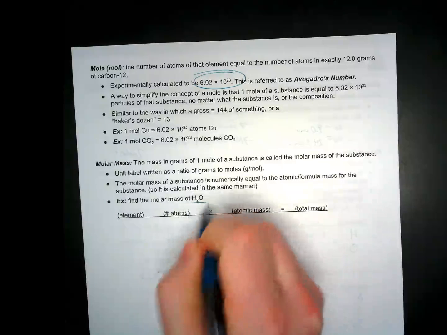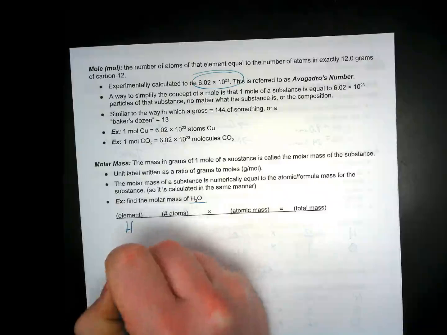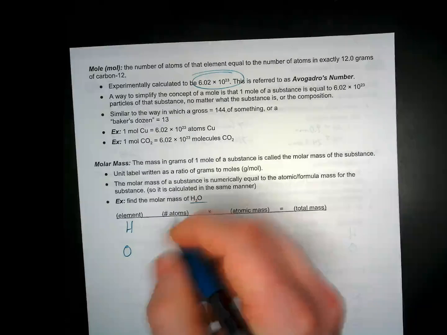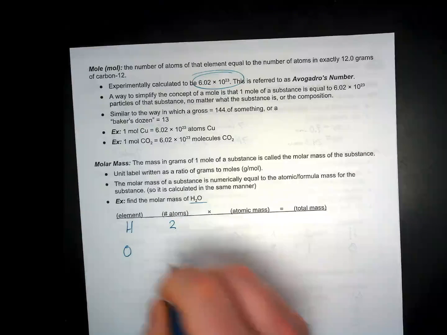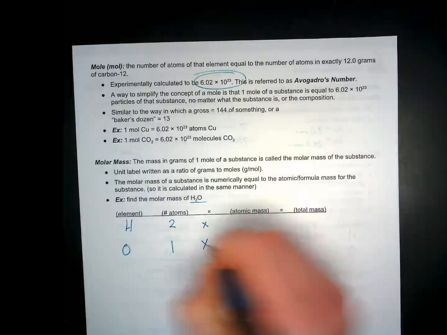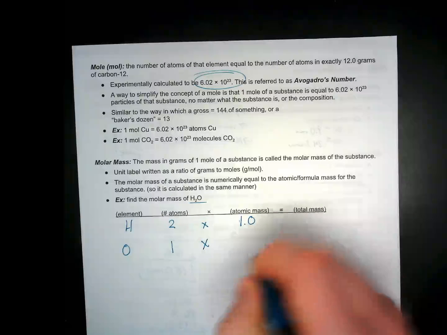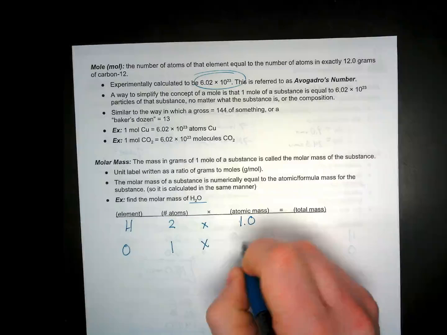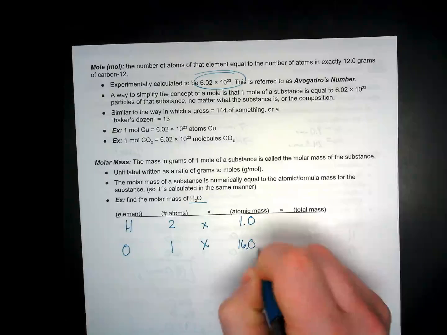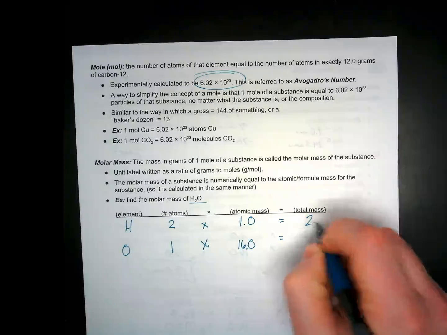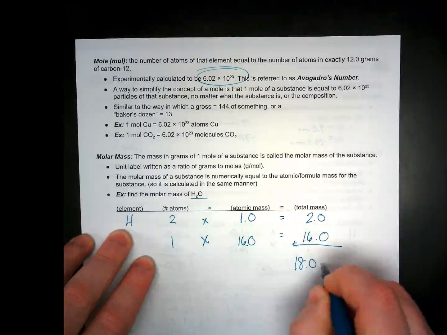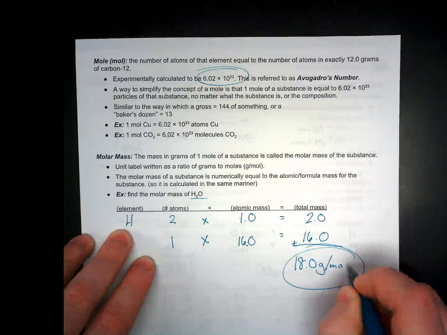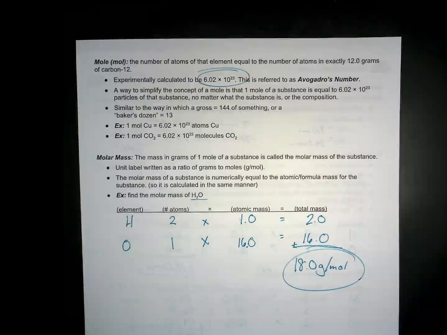So using water again, we're going to do the same thing like we did with the atomic mass and the formula mass on the other side. So there are 2 atoms of hydrogen. There's 1 of oxygen. Hydrogen has 1.0 AMUs. Oxygen has 16.0 AMUs. So 2.0 here, 16.0 there. We then add them together, and then we have 18.0 grams per mole. And that is our molar mass.